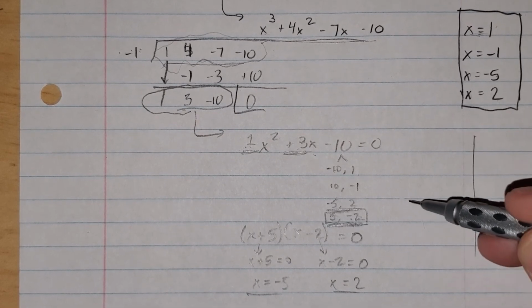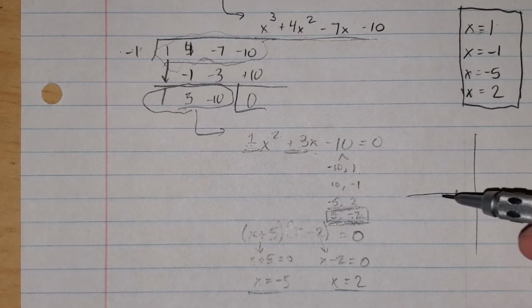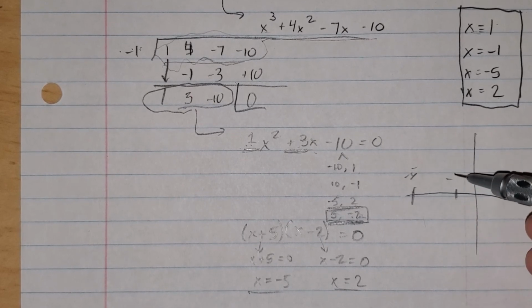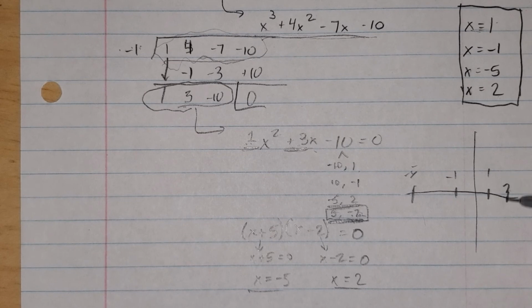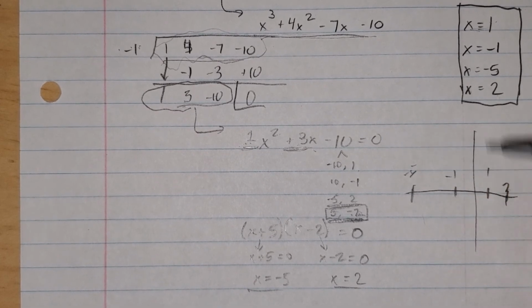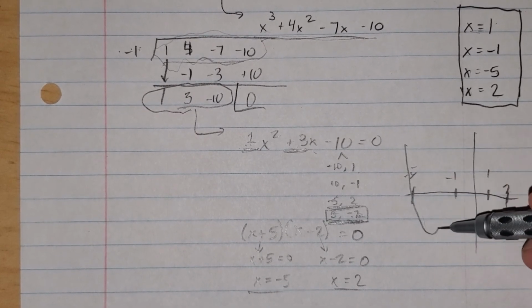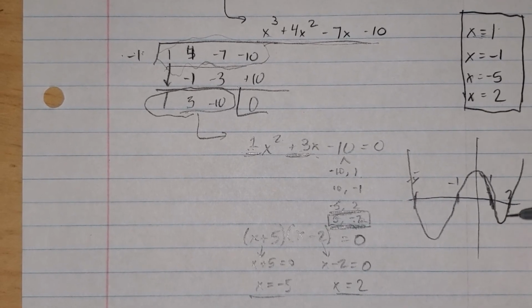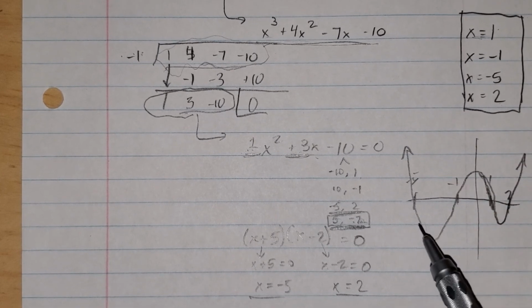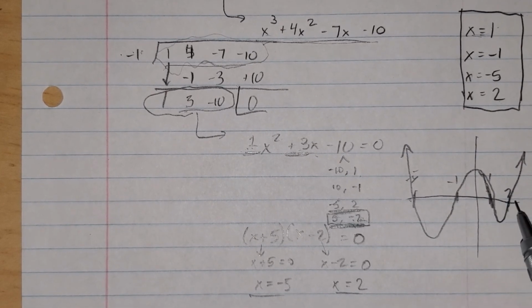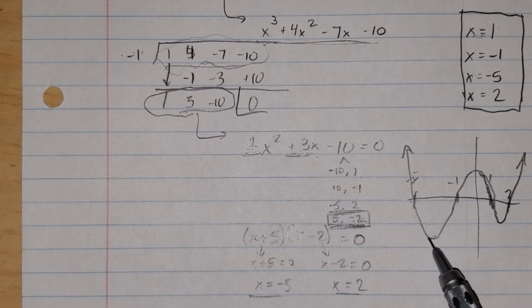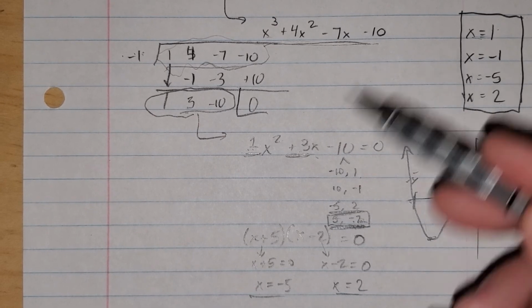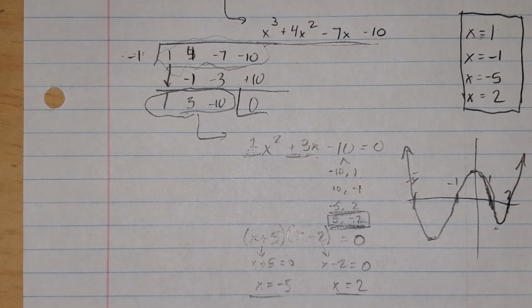So on this graph you'd have -1 and -5 and 1 and 2, and the curve would go through here, here, here, and here. It would go through these 4, and so you have to know the x-intercepts to use calculus to further define this function. And so you have to be able to do this, if you're in a calculus class, to be able to do the calculus. It's just something that a lot of folks have trouble with.